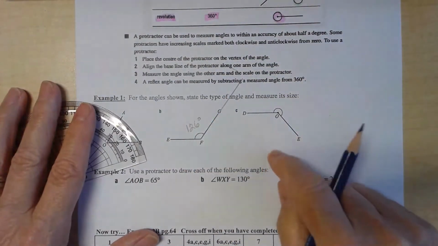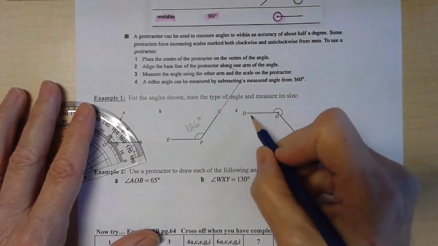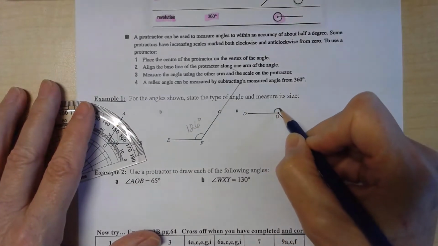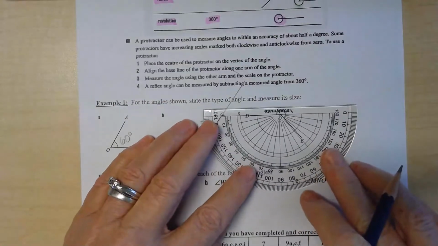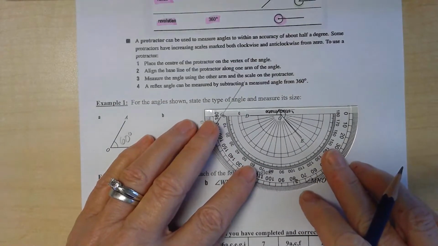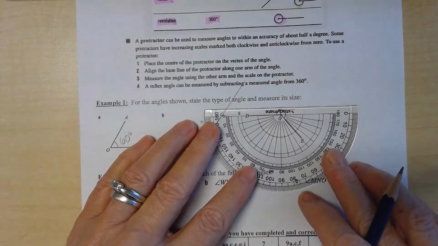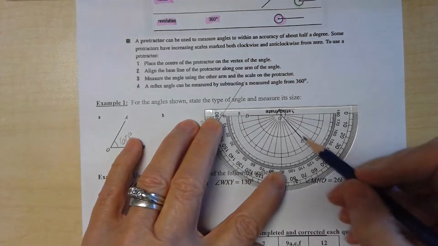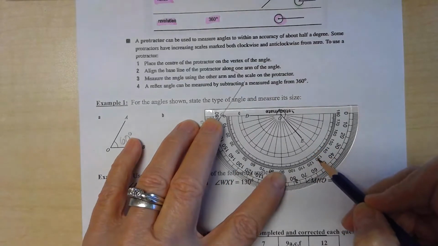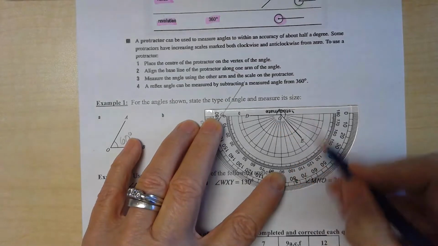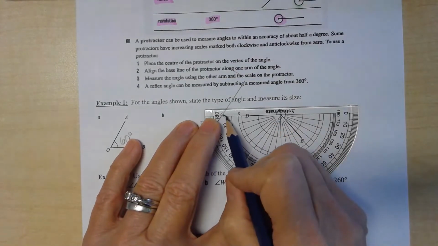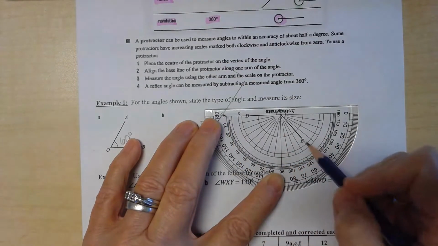Now this is the one we talked about before. It looks like it's upside down. I'm going to measure in here, but this is the measurement that I really want. So I'm going to place my protractor upside down on the center, line it up with D, just straight with D, and I can see E goes right out here. Do you think it's 130 or 50? It's an obtuse angle, so it's 130 because it's starting from 0 and going around to 130.